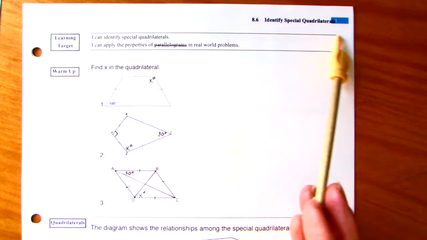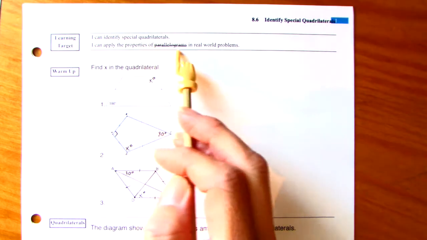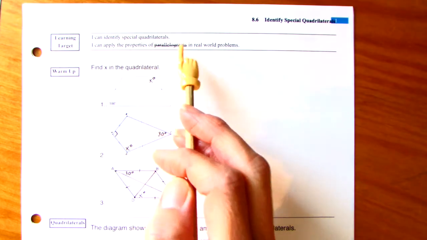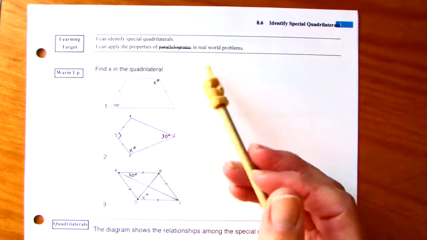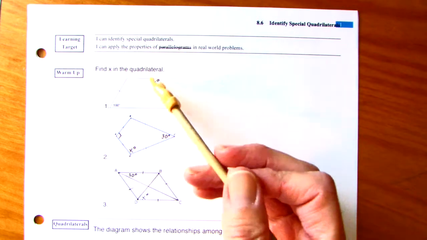8.6, identify special quadrilaterals. So this is a section where we'll give you different properties and you've got to figure out which quadrilateral we're talking about. So I did cross this off, and I'm pretty sure I changed that to quadrilaterals in your notes, but I'm using old printouts here so I can save paper. All right. Find x in the quadrilateral.